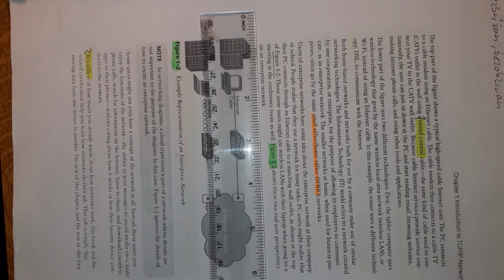Those same users might use wireless LAN with their laptop when going to a meeting in the conference room as well.